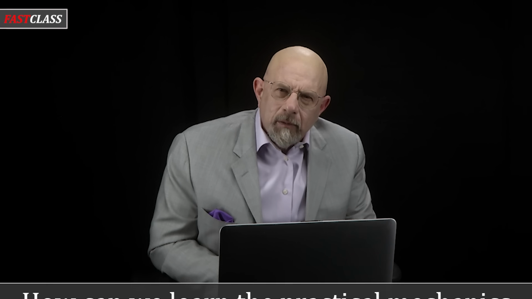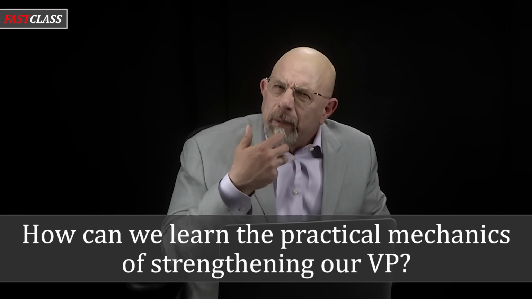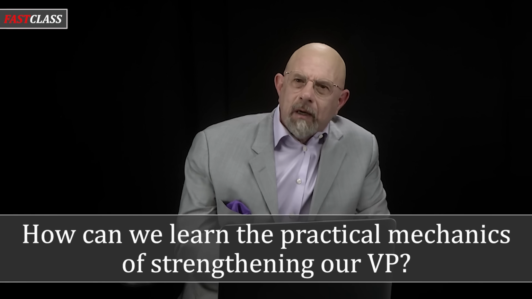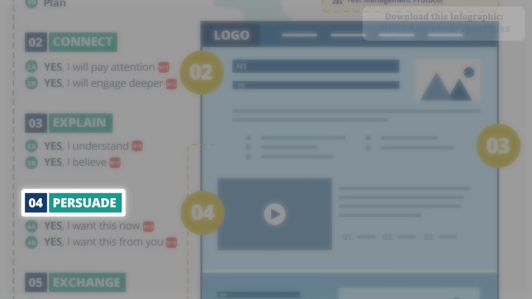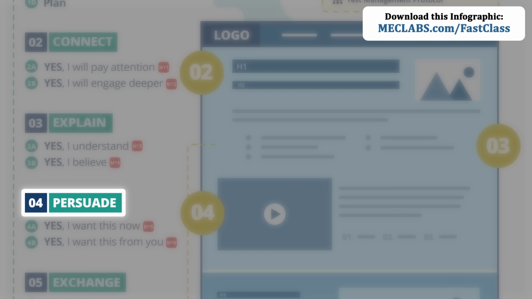But first, consider this insight. Every decision to purchase is preceded by 4 conclusions. And by focusing the power of your copy on those 4 conclusions, we can ramp up the force of our value proposition. So how do you do it? How can we learn the practical mechanics of strengthening our value prop? Well, that's what we're here for today. We're on section 4 of the landing page blueprint. And in this session, we're going to learn 3 vital principles.